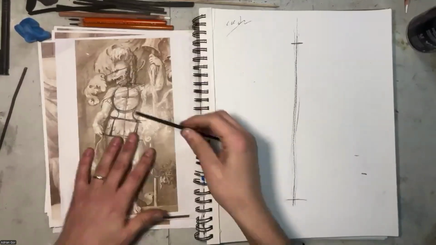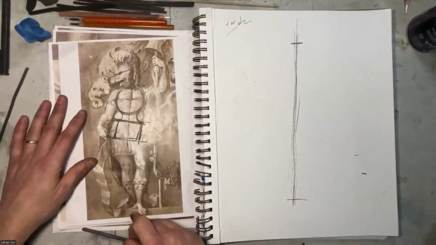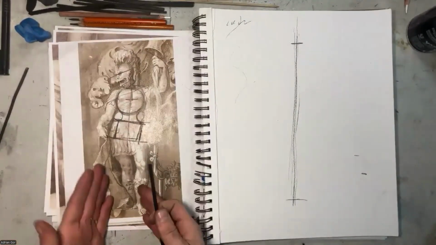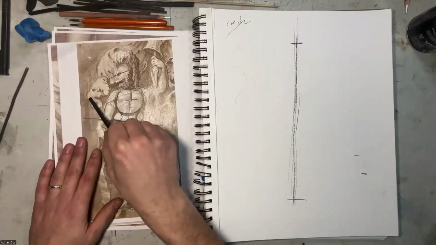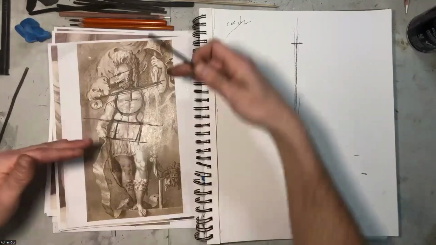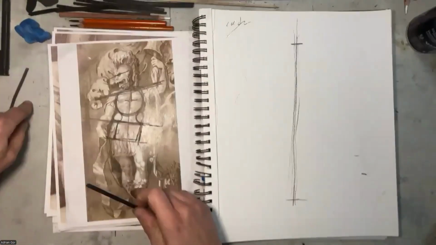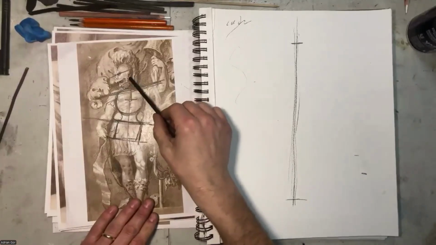So in a Farinati's drawing, they are almost all equal. All units are equal because this is a contrapposto pose. So you can see the axis of the pelvis and the shoulder are meeting into one point, so they are against each other.